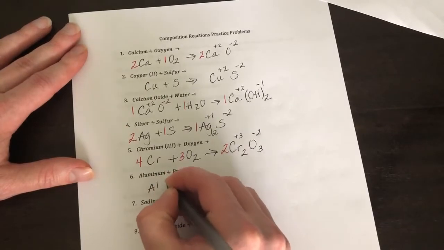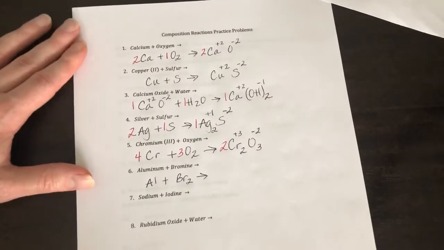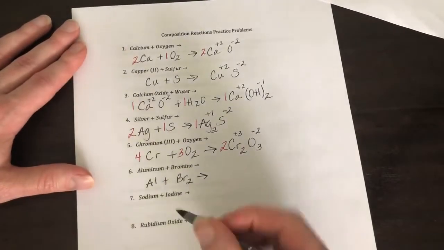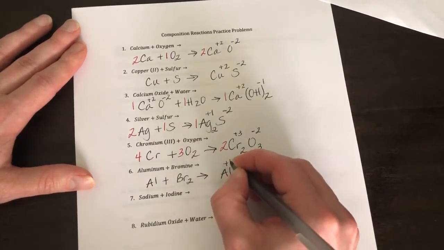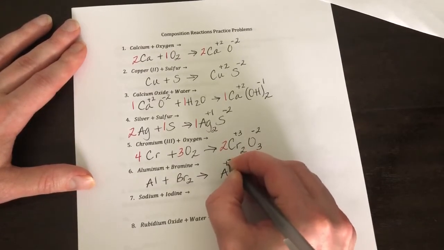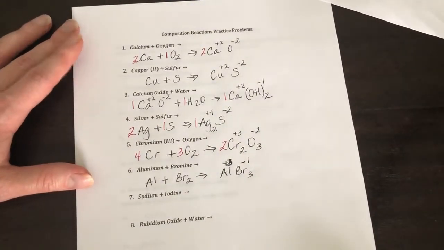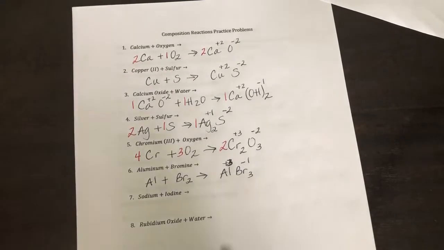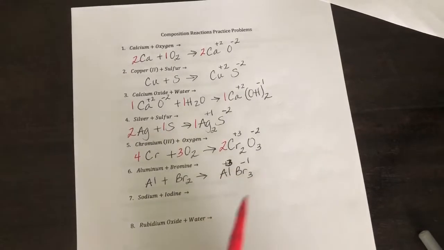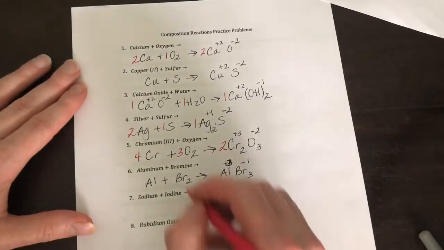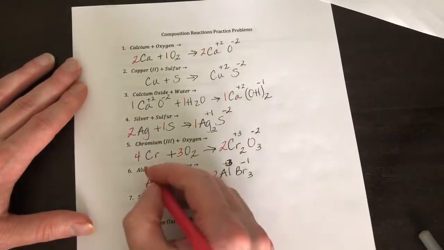Aluminum is Al. Bromine is Br2. It's a diatomic molecule, so you have to make sure you put Br2. A metal plus a nonmetal gives you an ionic compound. So Al, Br. Aluminum has a +3 charge. Bromine has a -1 charge. So we crisscross like that. Now, we got to balance. So we have 2 bromines on this side, 3 on this side. So least common multiple between 2 and 3 is 6. So we write a 3 here and a 2 here. That changes our aluminums to 2.